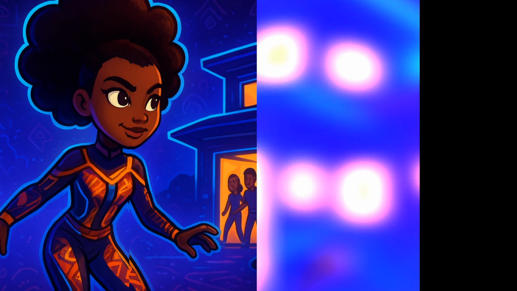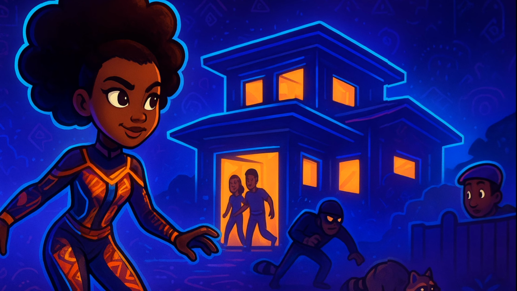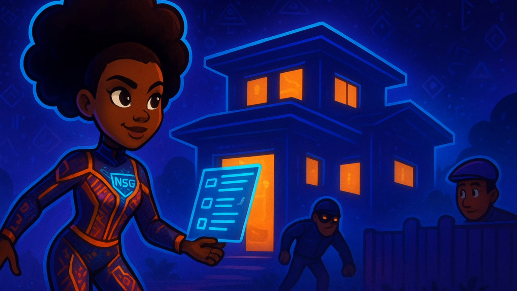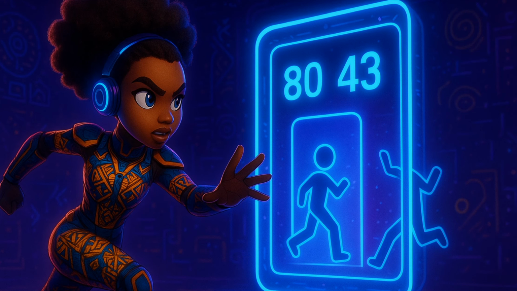Without NSGs, your virtual machines will be like a house with all the doors and windows wide open. Sure, your friends can come in, but so can burglars, raccoons, and probably your nosy neighbor. With NSGs, you can say things like, only allow RDP traffic from our office building, only let web users through ports 80 or 443, block anything that looks shady. Now that's Cloud Security 101. Because in the cloud, trust me, you don't want everyone knocking on your server's door.